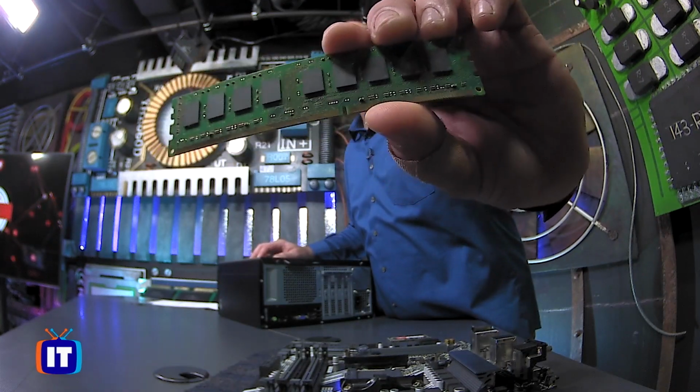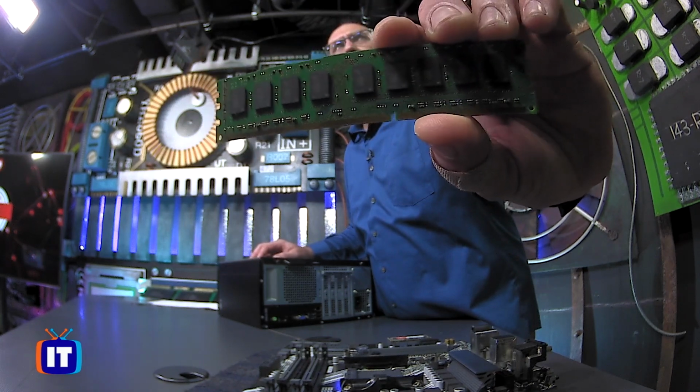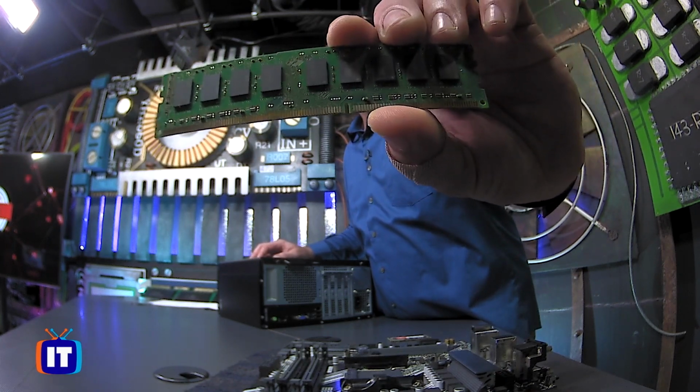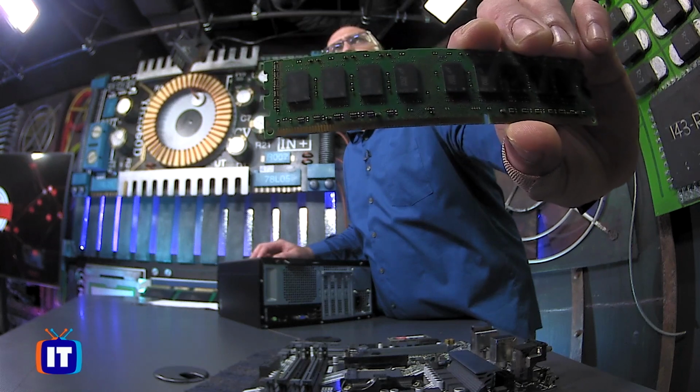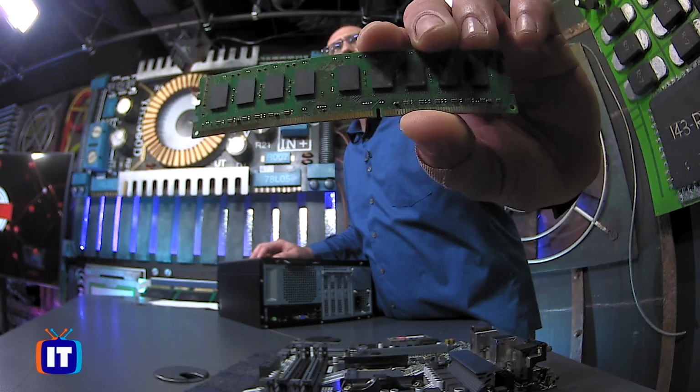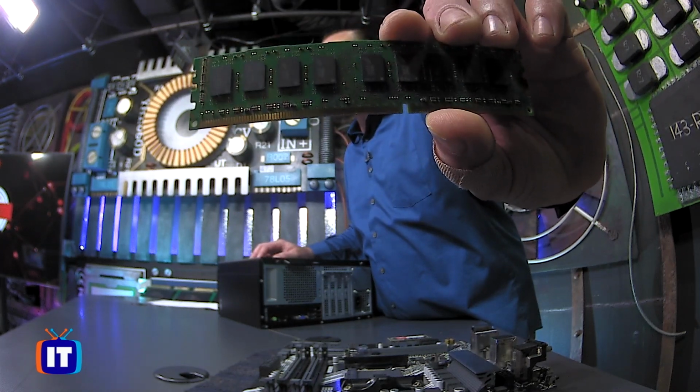See the pins that we have there, the copper conductors there? The shiny parts. Yeah, thank you very much, Ronnie there. So those pin counts on a certification exam mean something.